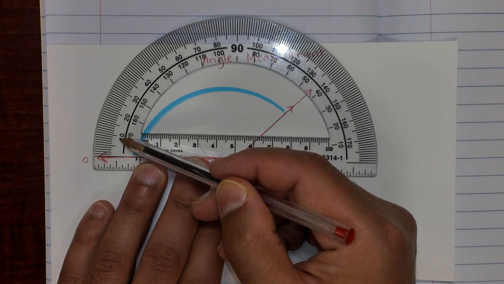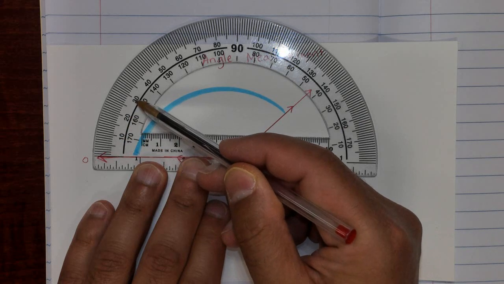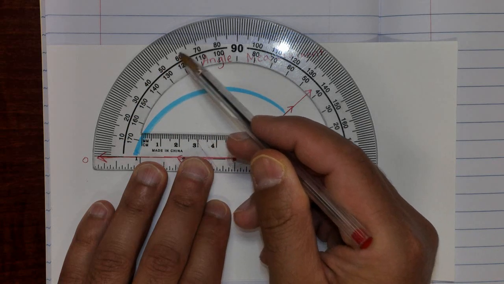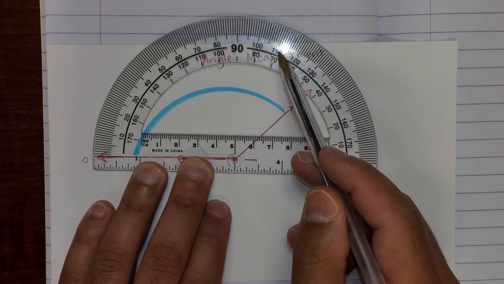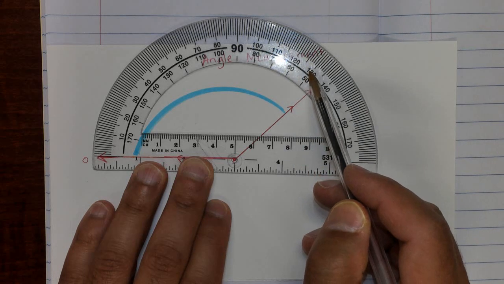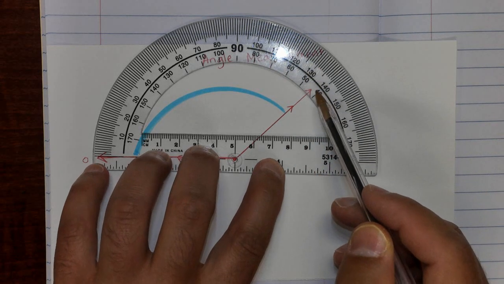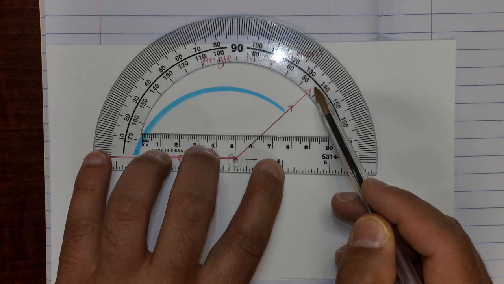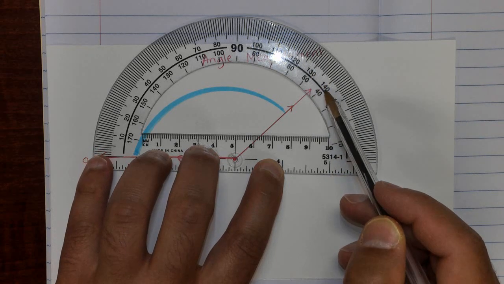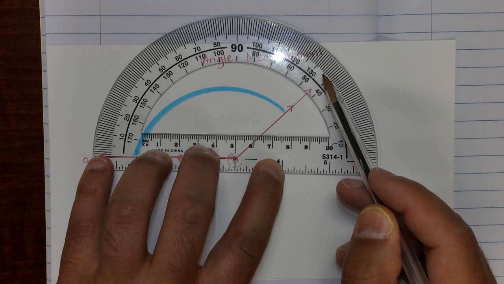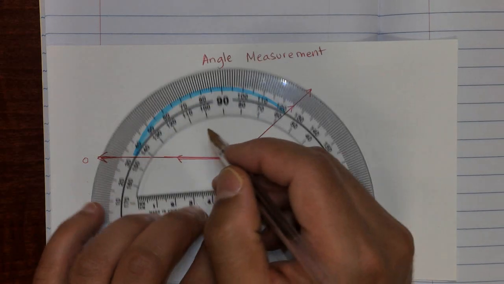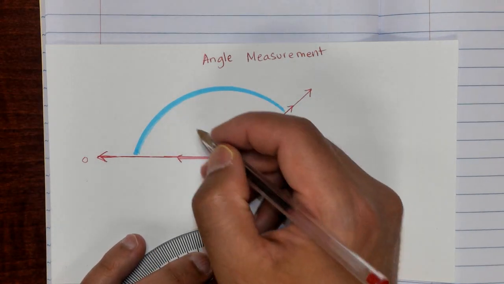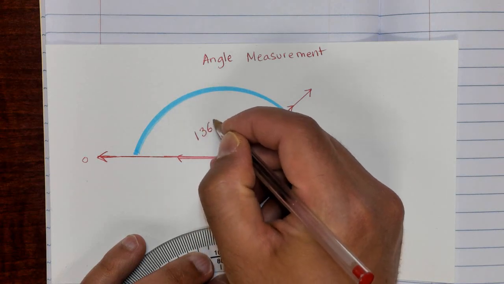Here is 10, 20, 30, 40, 50, 60, 70, 80, 90 degrees, 100, 110, 120, 130. I see that my ray is between 130 and 140. And this is 5, so that's 135. It's most likely 136. So this angle is 136 degrees.